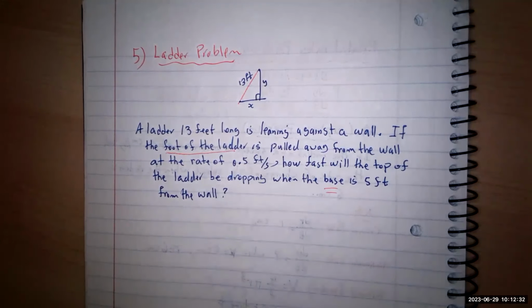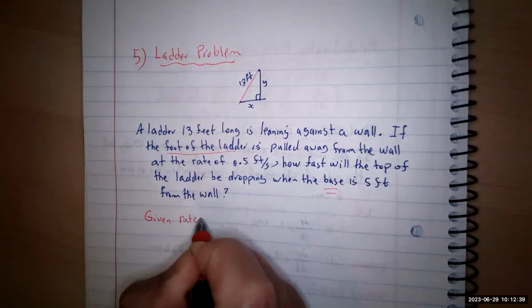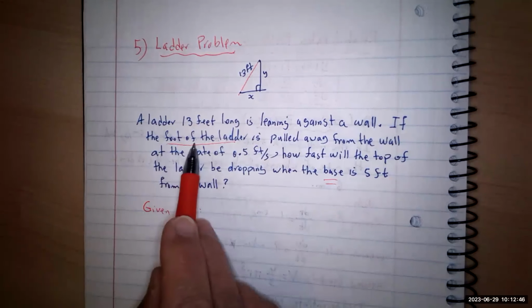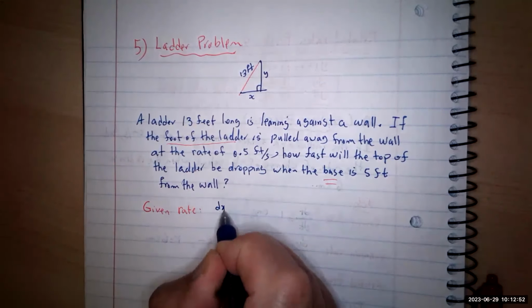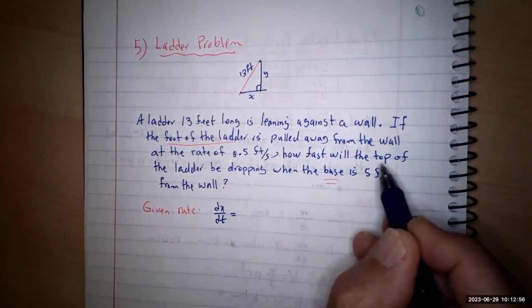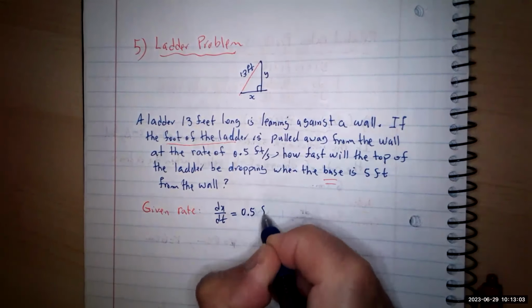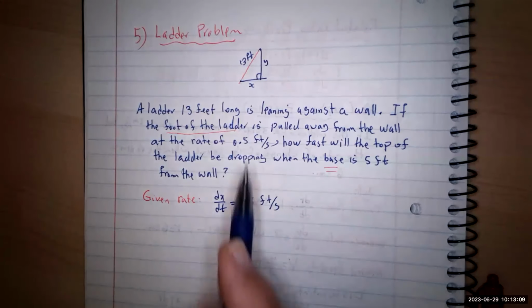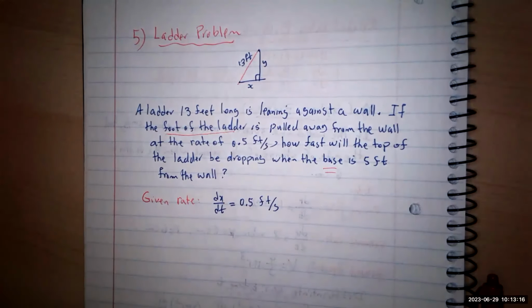So put this information into the given rate. What is going to be your given rate? You've got to be careful about the ladder problem. Make sure to use the proper notation. Read it carefully. If the foot, we are talking about the x, so dx dt is given to you at the rate of 0.5 feet per second. You don't need a negative sign as we did for the y, because it's getting bigger. If it was the y dropping down, you need a negative sign because it's going down.